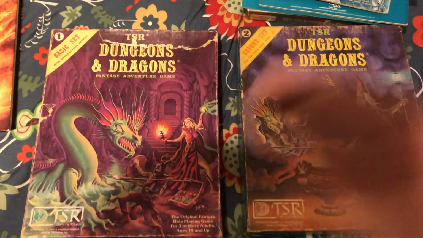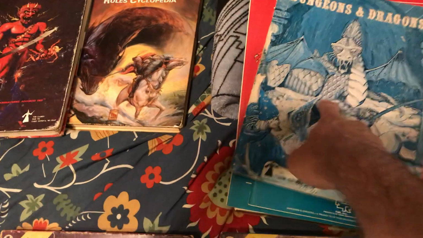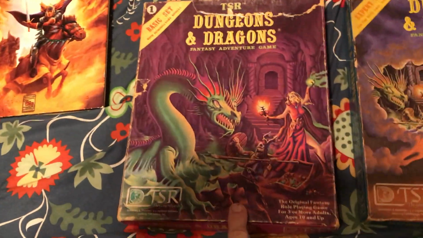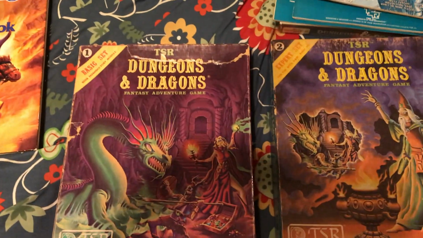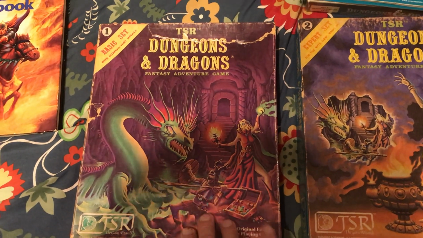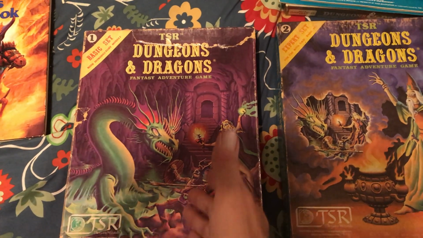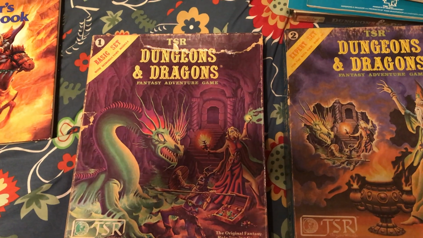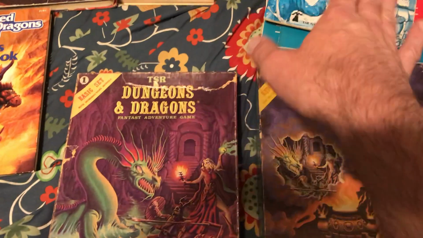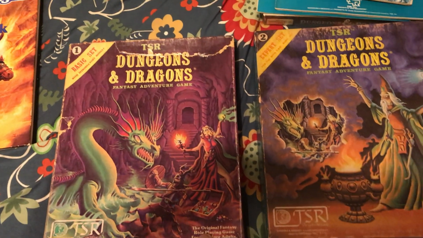And they come out with this version, which is the revised version of the home set. So they revised this into this. This is now the Moldvay set. So it's edited by a guy named Tom Moldvay, who revises the rules. They do new artwork, as you can see here. It's a better product than the home set, I think. But a lot of people also love the home set.